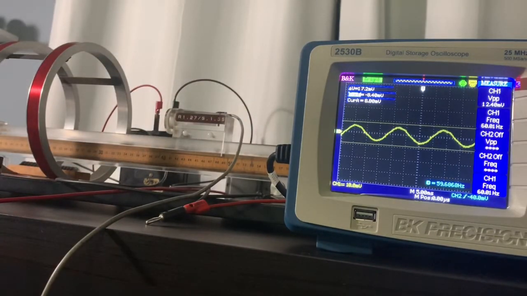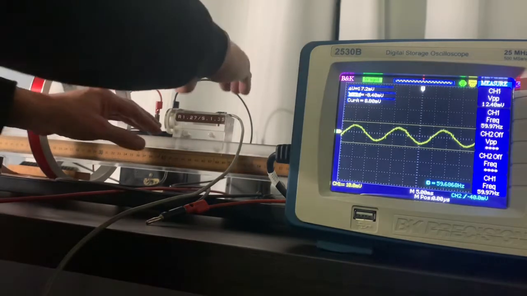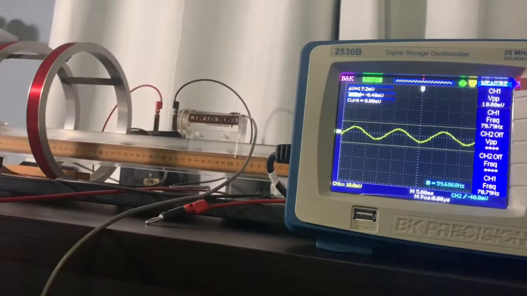So now we're at 41.0 centimeters, and I'm at 12.4 millivolts. Go another 2 centimeters, which puts me at 43.0 centimeters, and I'm at 10.0 millivolts.